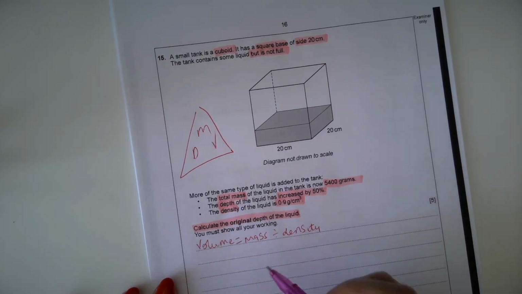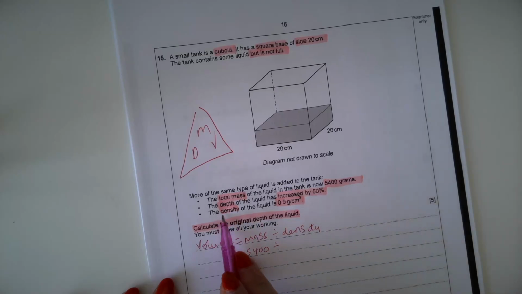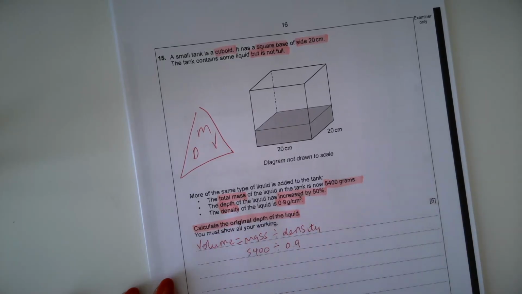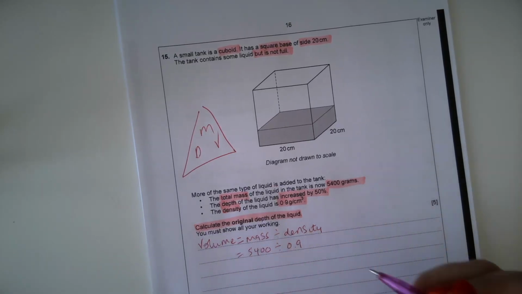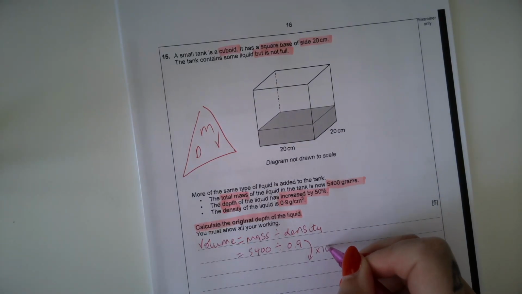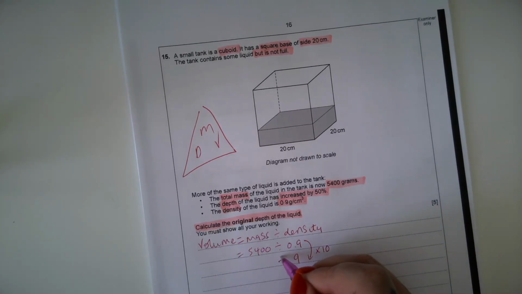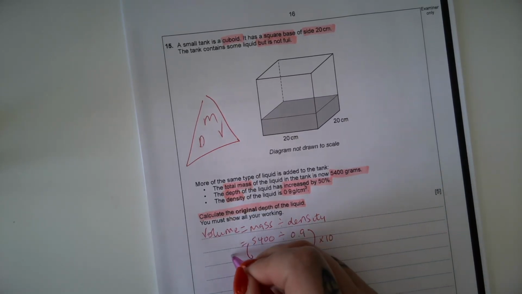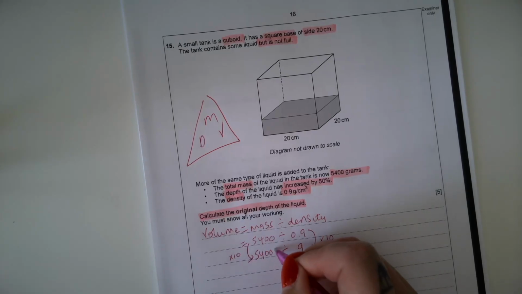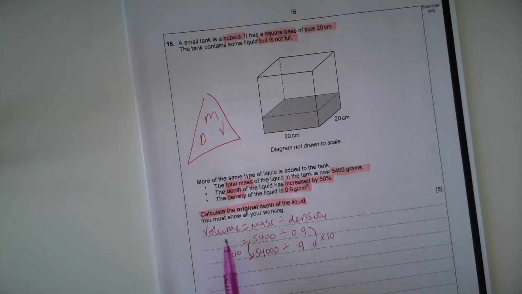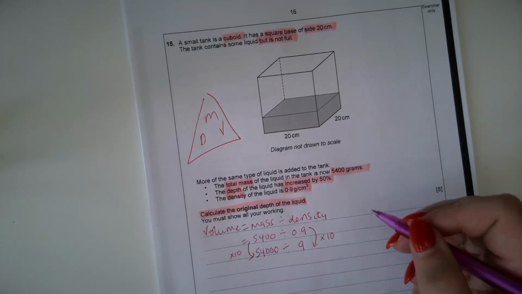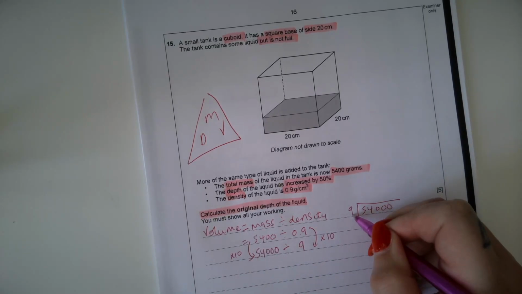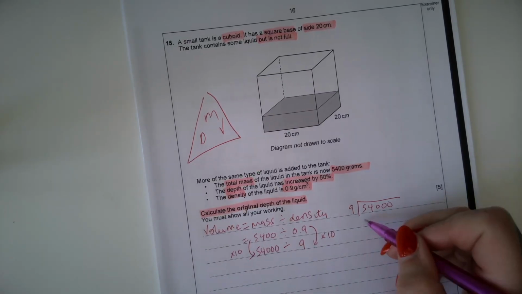So we have a mass of 5,400 grams and a density of 0.9 grams per centimetre cubed. Now we know from previous videos that if I can avoid working with decimals on a non-calculator paper, I'm going to. So I'm going to multiply 0.9 by 10 to get 9, because working with an integer is easier. But because I'm dividing, I have to do the same to the other side, otherwise I'm not going to get the correct answer. So now to find the volume, I'm working out 54,000 divided by 9. I'm just going to use bus stop method. You can use whichever method works for you.